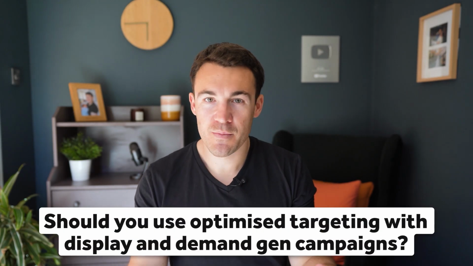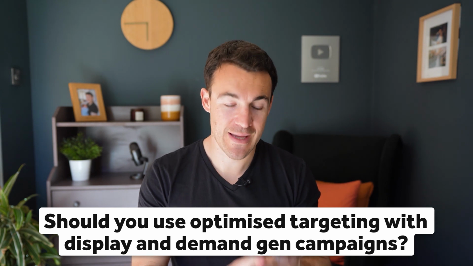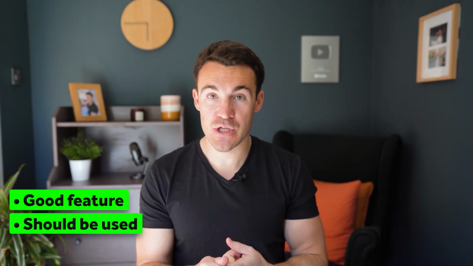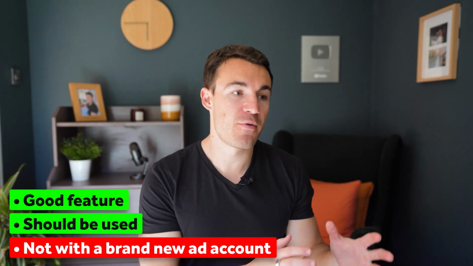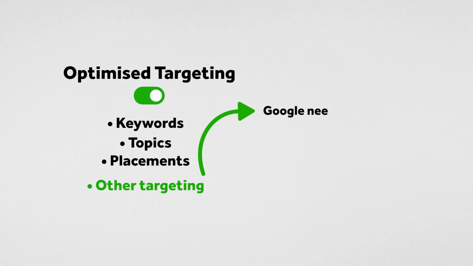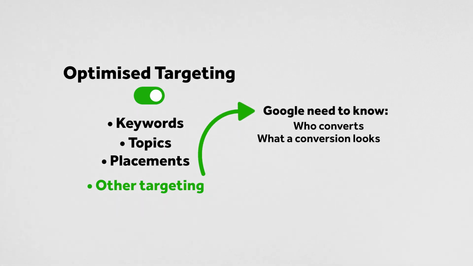So, should you use optimized targeting with your display and demand gen campaigns? What's my recommendation here? I think, just like with Performance Max, it is a good feature and it is something you want to use, but not with a brand new ad account. Just like with a Performance Max campaign, Google needs conversion data to be able to do this properly. How is Google going to be able to go beyond your targeting criteria, your content selections, if they don't know who converts, what a conversion looks like, how many impressions someone needs to convert, all the various data points that they need to be able to get you those results.